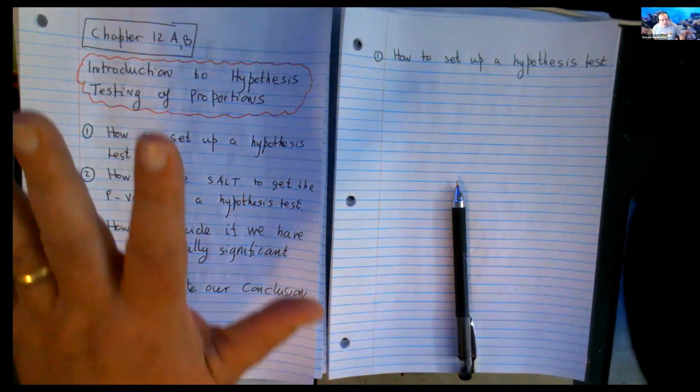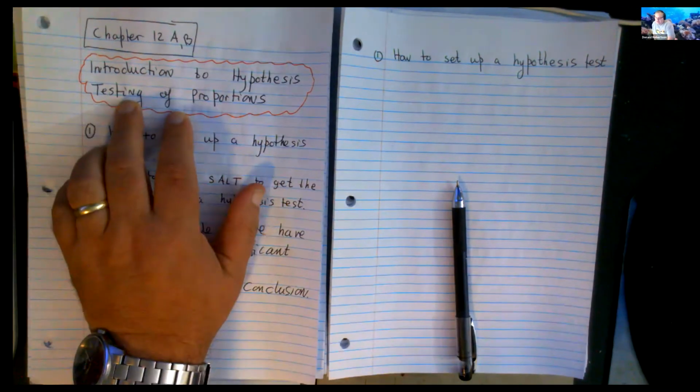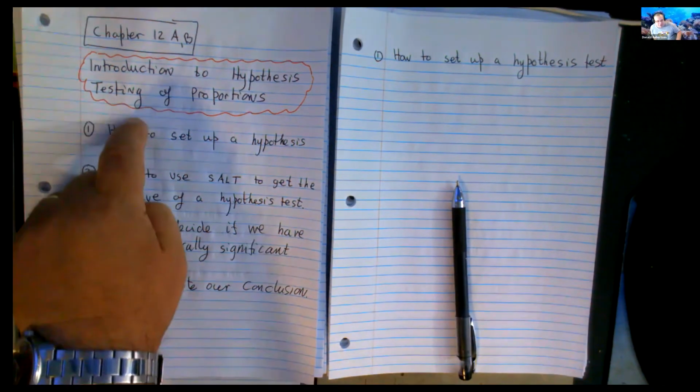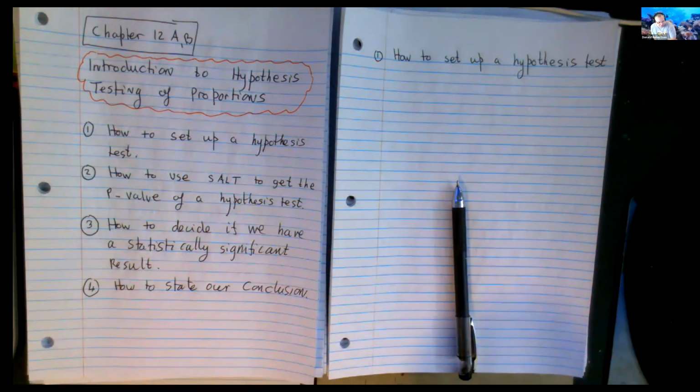We're going to be looking at hypothesis testing, and this is probably, in my opinion, the hardest topic that you're going to meet. So we're going to fight our way through this. There's a lot of structure to hypothesis testing. Essentially, we're going to go through these 4 topics, and I'll talk about them in a few moments.